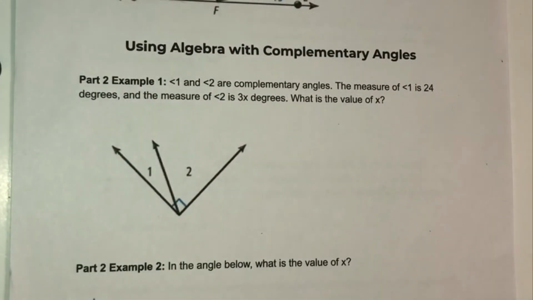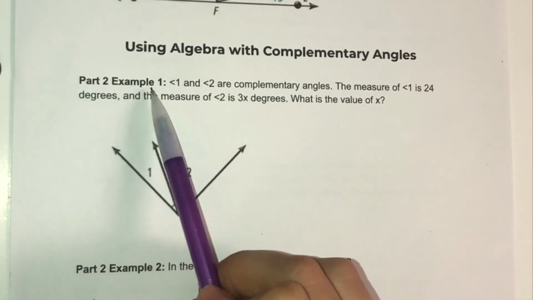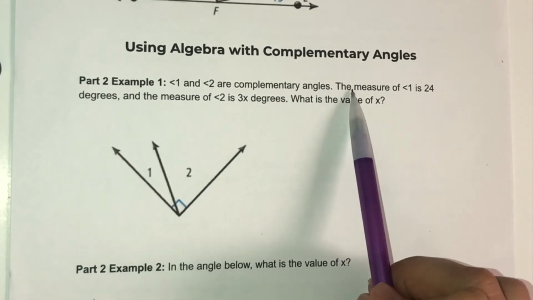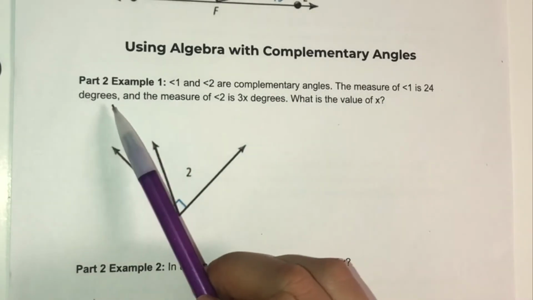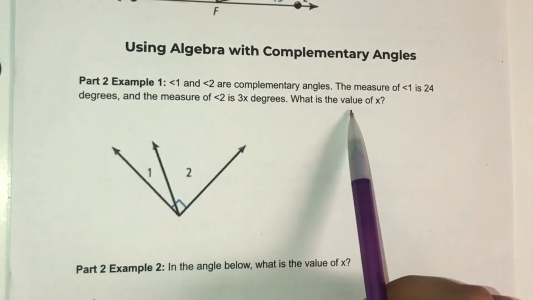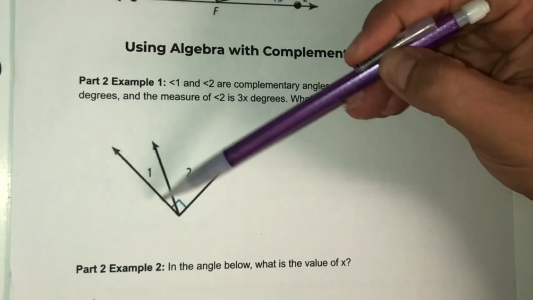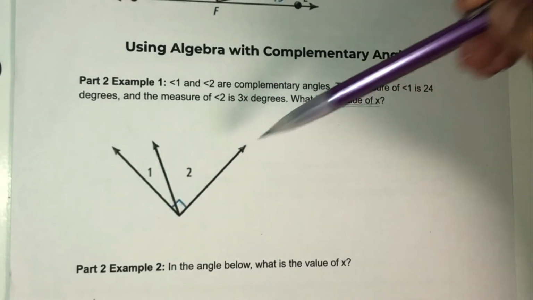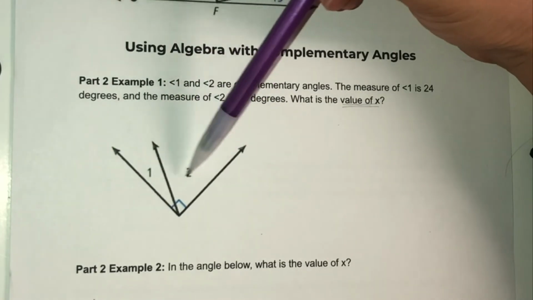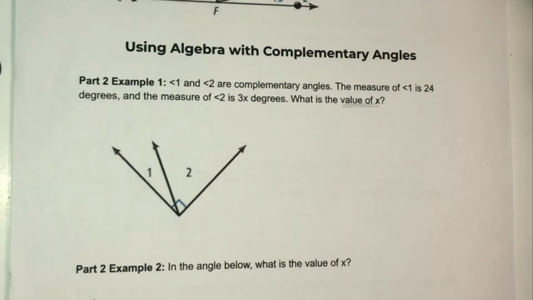On to our favorite part, using algebra with complementary angles. So, part 2, example 1 says, angle 1 and angle 2 are complementary angles. The measure of angle 1 is 24 degrees, and the measure of angle 2 is 3x degrees. What is the value of x? So, looking at this picture, they give us angle 1 and angle 2, and they tell us this is a pair of complementary angles. So, we can see these two angles together give us 90 degrees, which is our right angle.